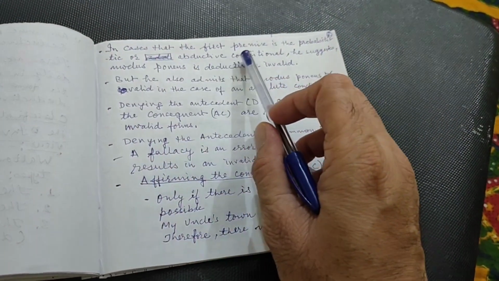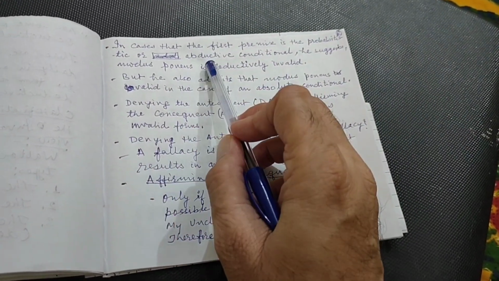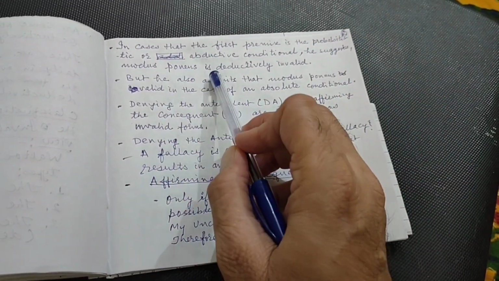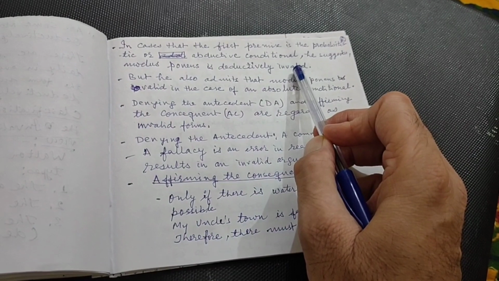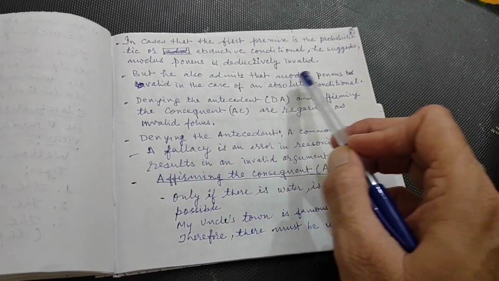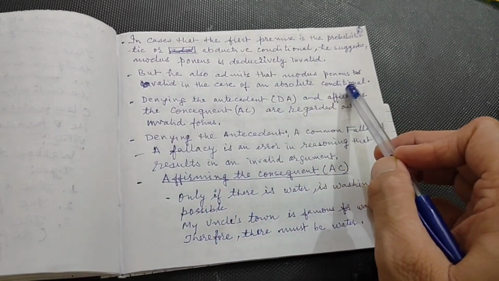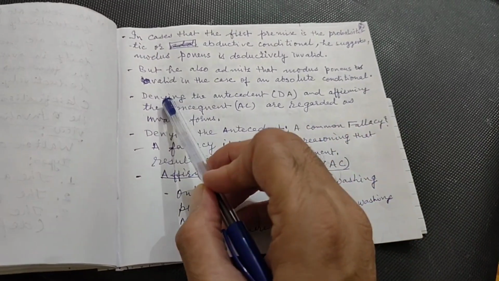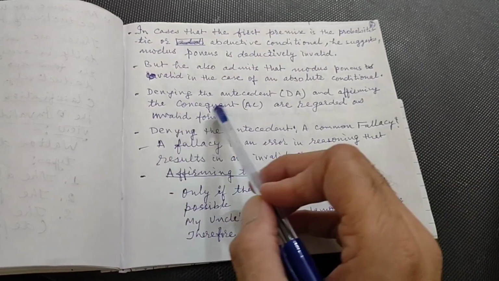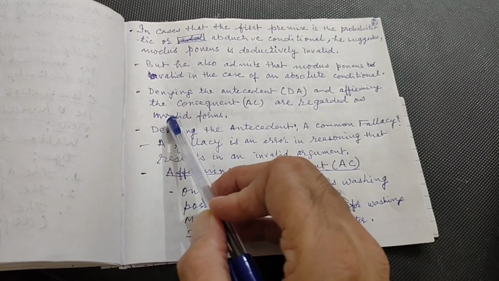In cases where the first premise is the probabilistic or abductive conditional, he suggests modus ponens is deductively invalid. But he also admits that modus ponens is valid in the case of an absolute conditional. Denying the antecedent DA and affirming the consequent AC are regarded as invalid forms.